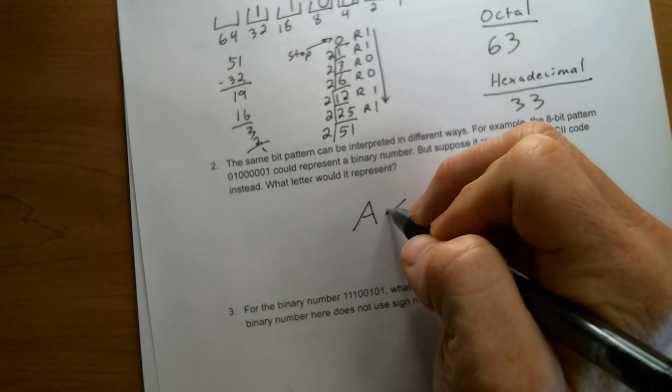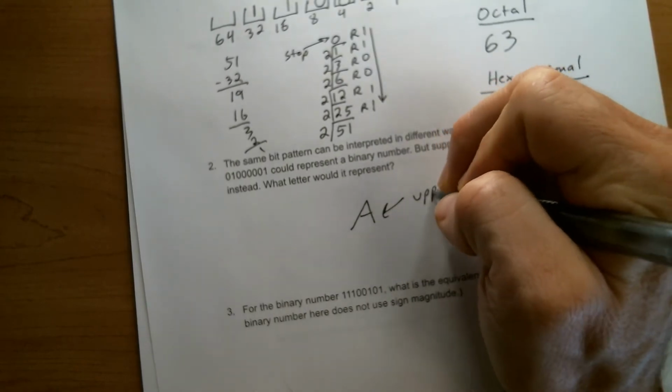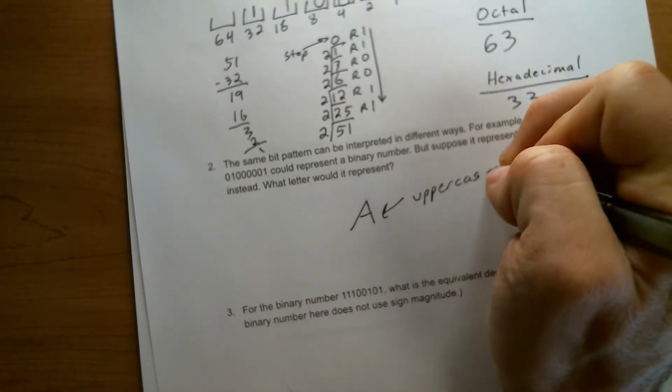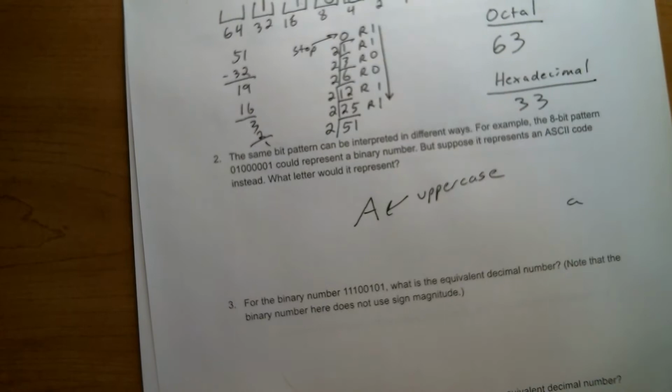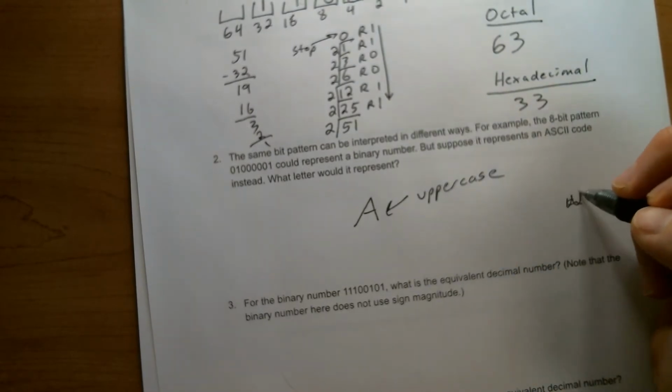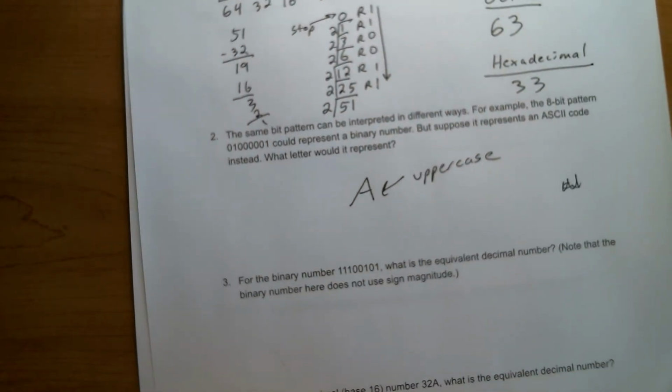A. And make sure you are specifying between uppercase and lowercase because they do have different encodings. So you don't want to be lazy and just say, oh, it's an A. No, it's actually an uppercase A. So I'm just making that very explicit.